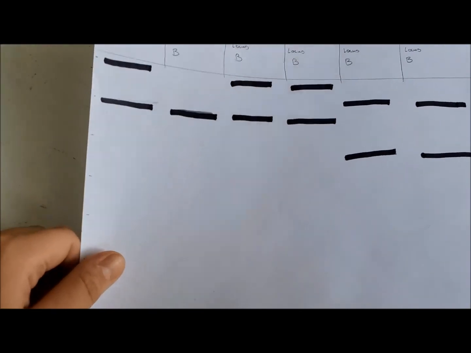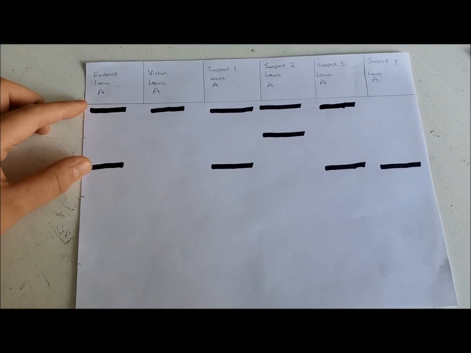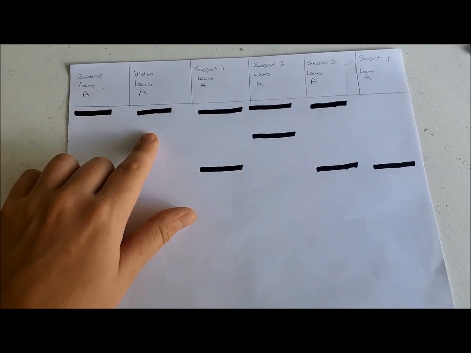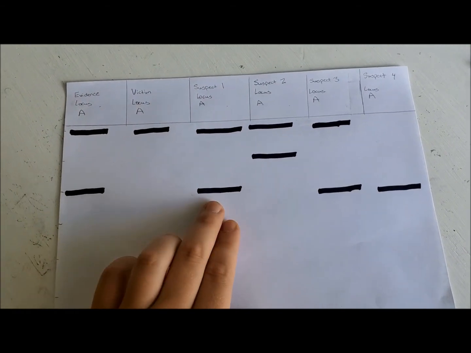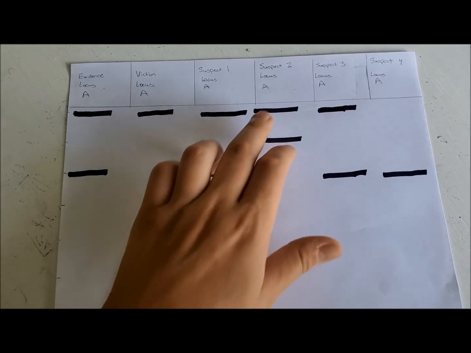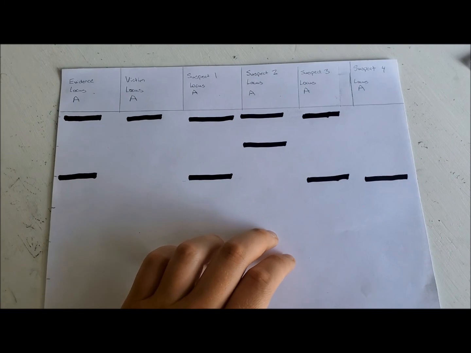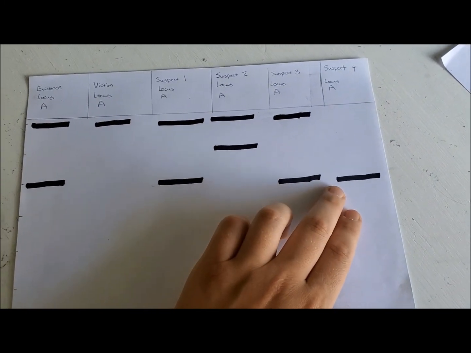They're both positive matches. So we go on to our second VNTR locus, our second fingerprint, and we see that we have a different evidence locus A. The victim is again homozygous on this locus. We can see suspect 1 here is a positive match. Suspect 2 is not because it only shares 1. And suspect 3 is also a positive match, whereas suspect 4 is homozygous at that allele.